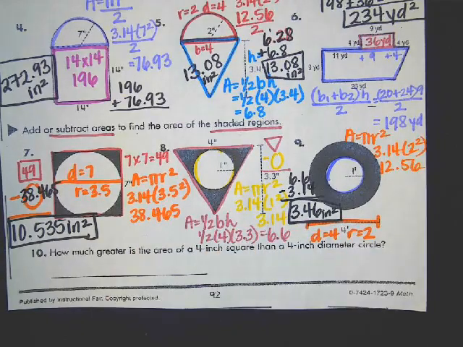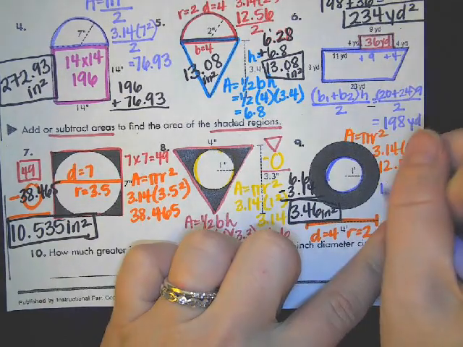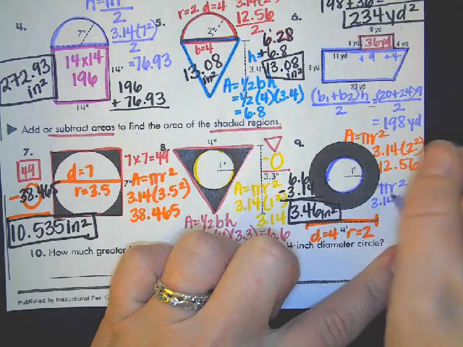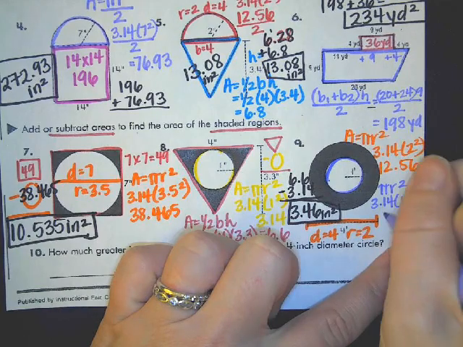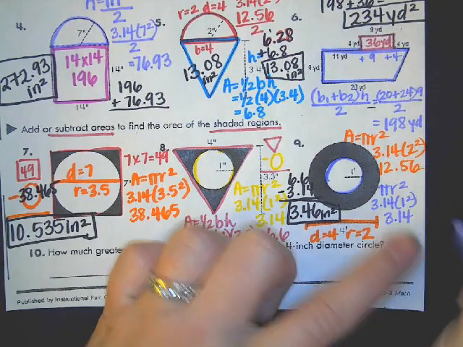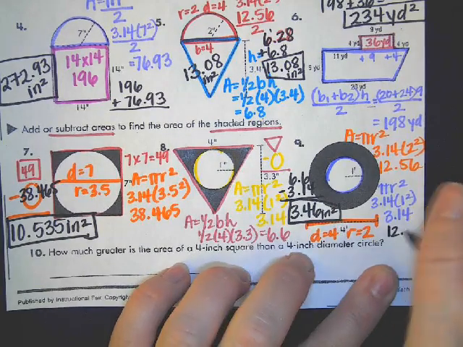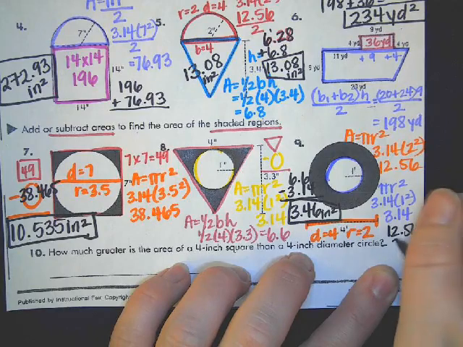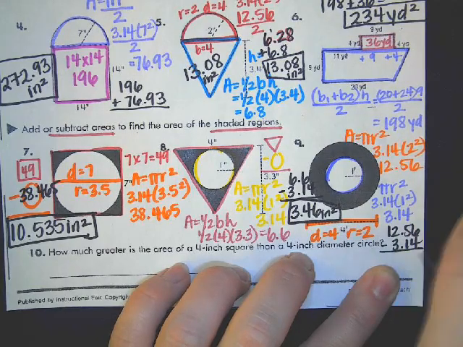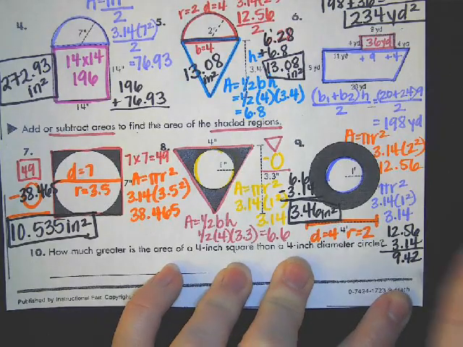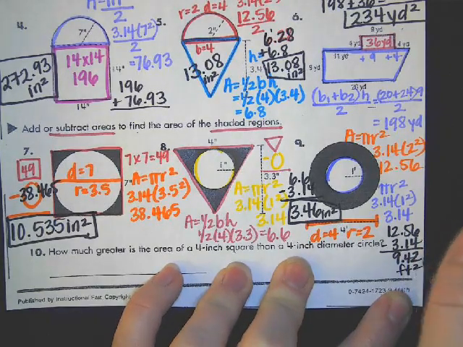My inner circle, again, using the formula pi r squared, I have 3.14 times 1 squared, and that leaves me with 3.14. The only thing left to do is subtract. So I'm going to write 12.56 minus 3.14, and that leaves me with 9.42 feet squared.